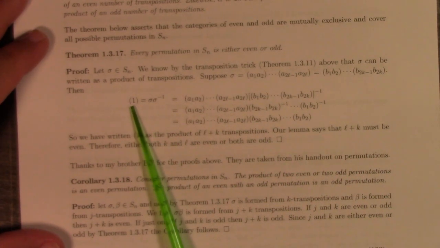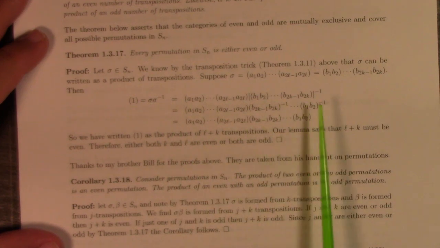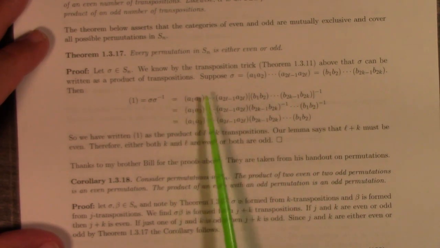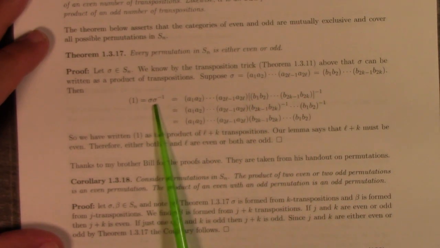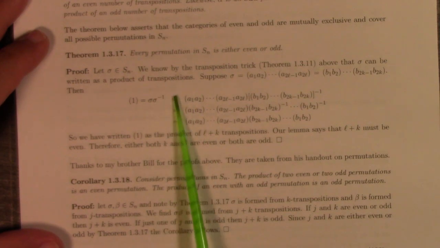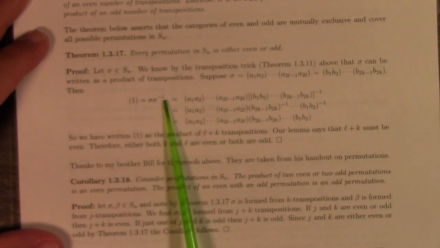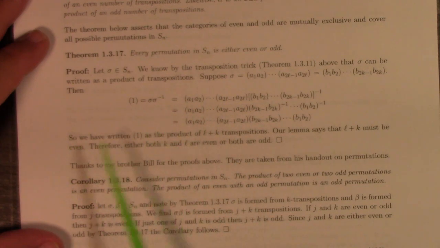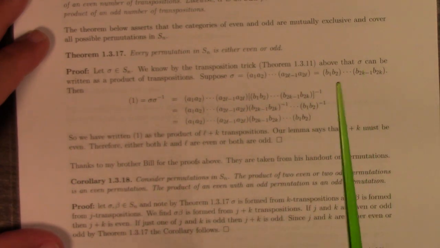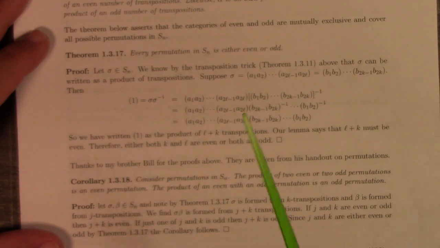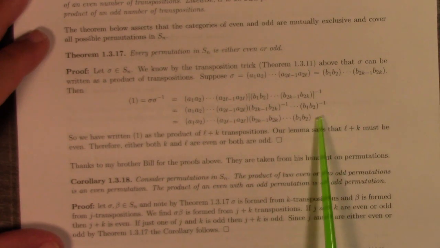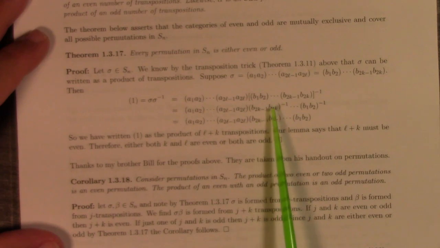let's see here, 1 is equal to sigma times sigma inverse. I guess I'm getting a little bit ahead of myself, but well, maybe not. In Math 200, you perhaps learned that the inverse of a composite is the composite of the inverses in the opposite order, so that's what we're using here, right?